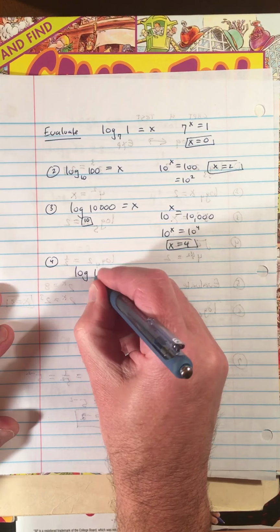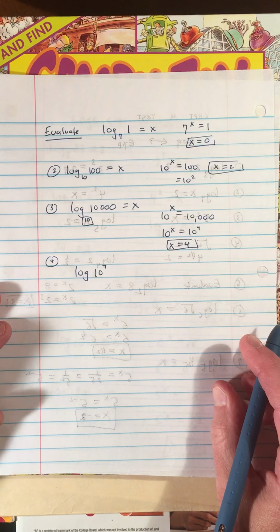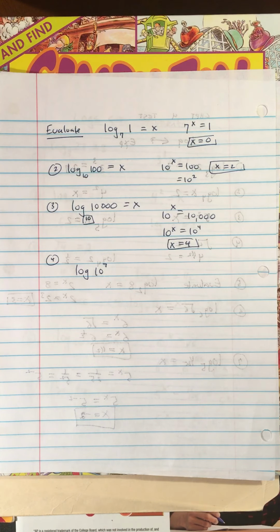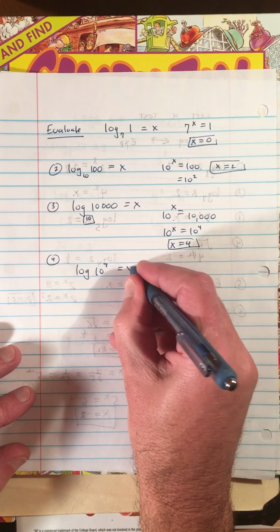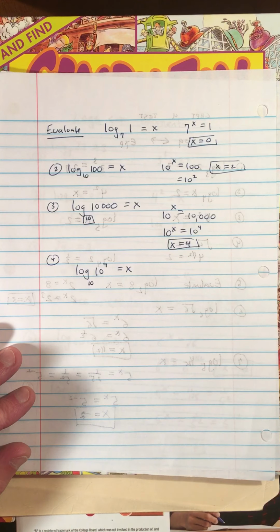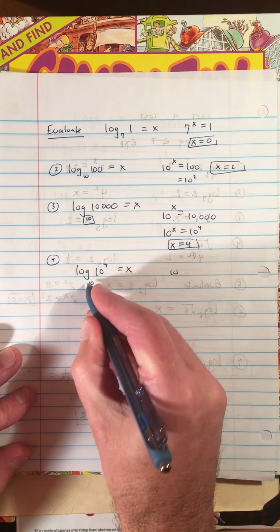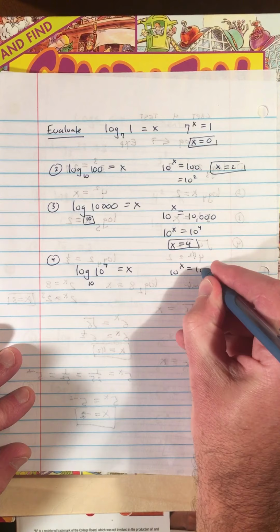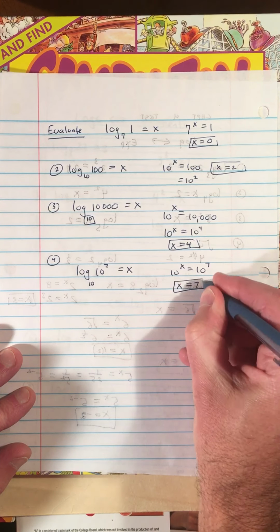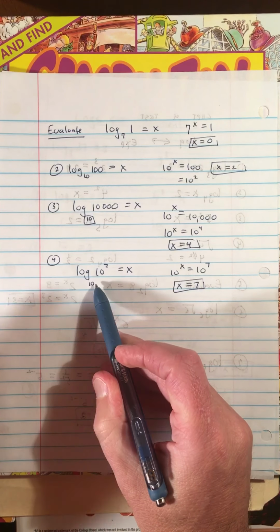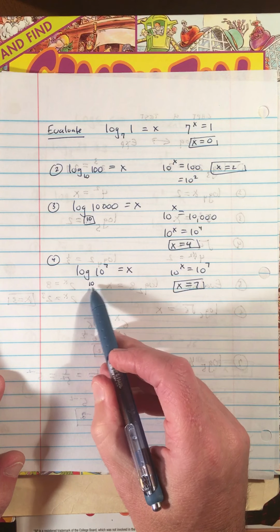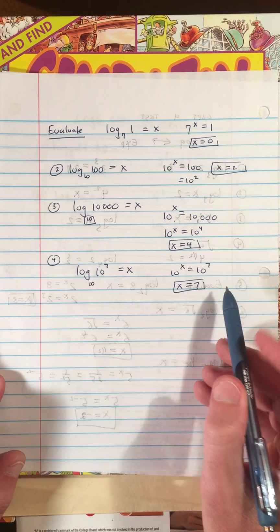Sometimes they'll say something like this, log of 10 to the 7th. What does this equal? So you look at this and you say to yourself, let's say equals x. And what's our base? Our base is 10. So 10 raised to the x is equal to 10 to the 7th. X equals 7. So it said log, which means log base 10. And log base 10 of what number equals 10 to the 7th? Just plain 7.